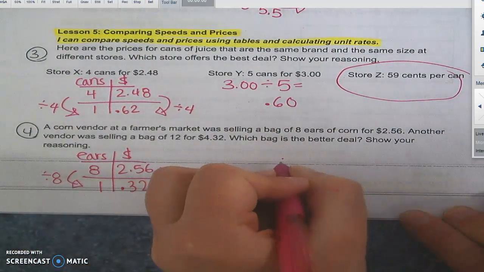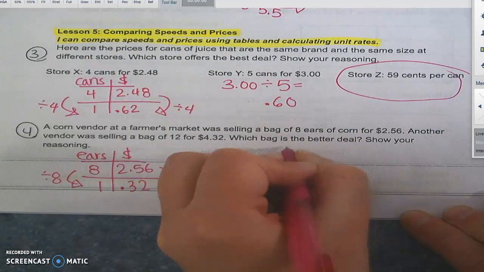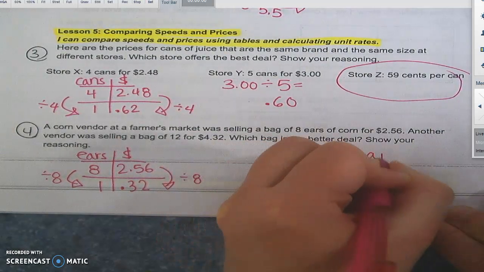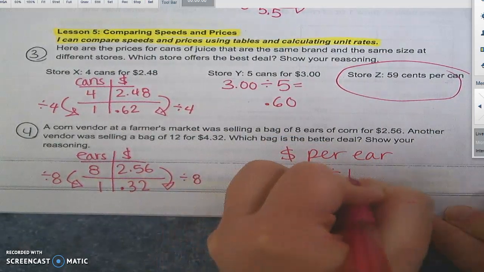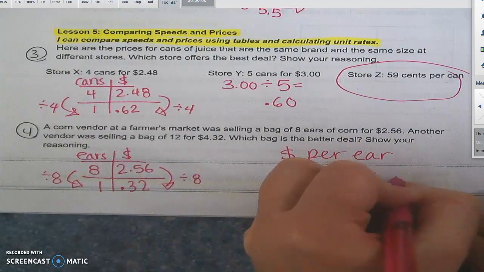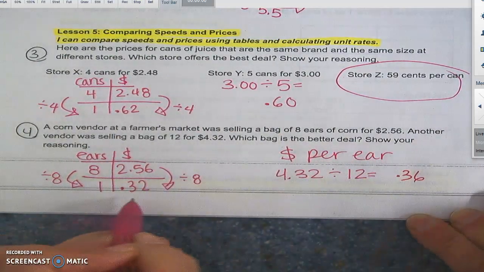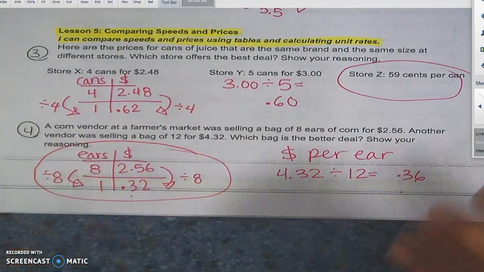Or since I just want to find how many dollars per ear, I can do my dollars divided by how many ears, which for the second one gives me 0.36. So we have 32 cents or 36 cents. This one's the cheaper one.